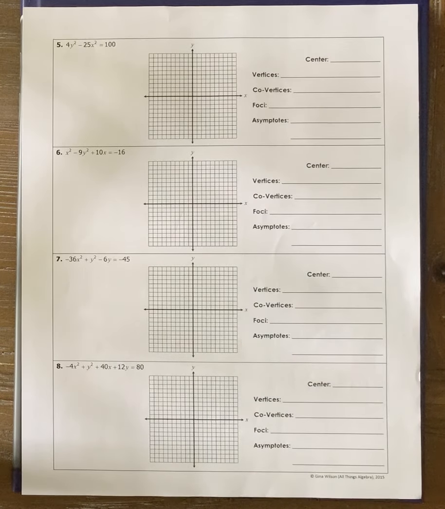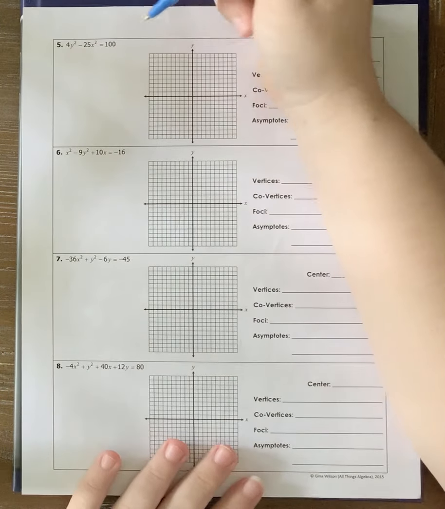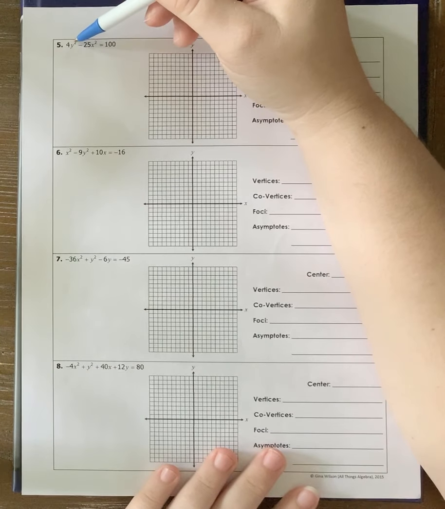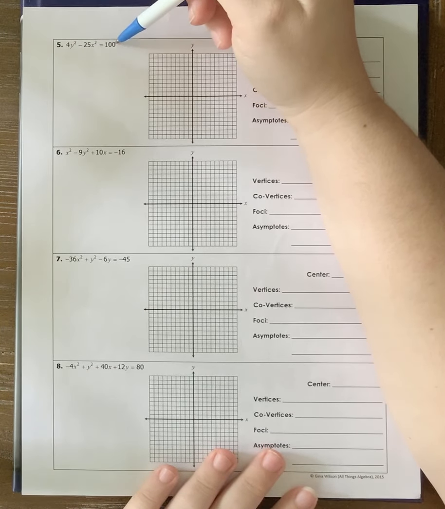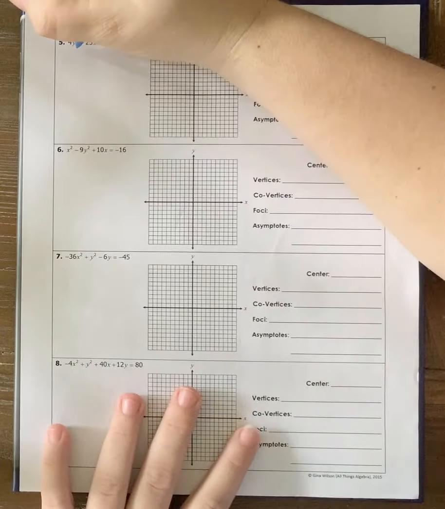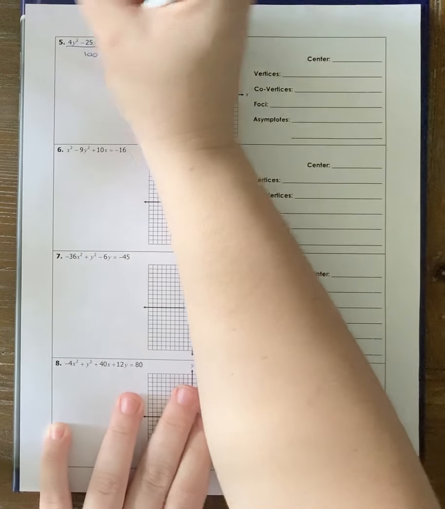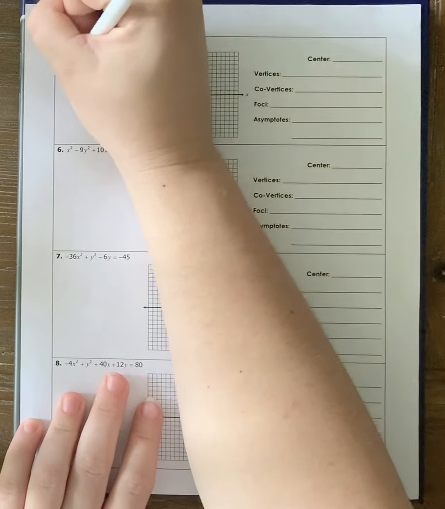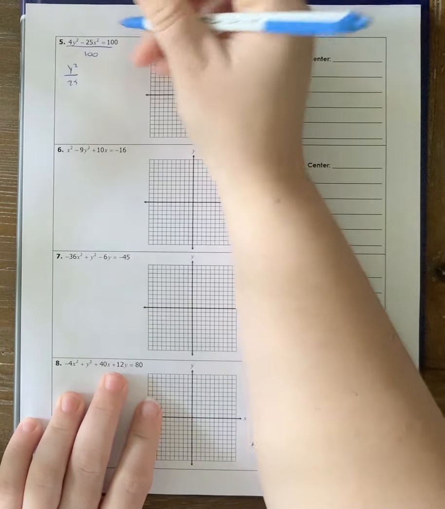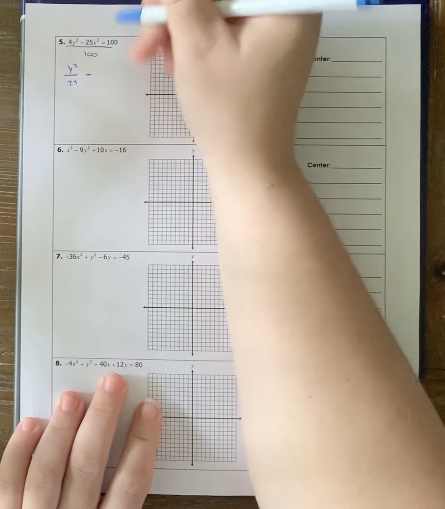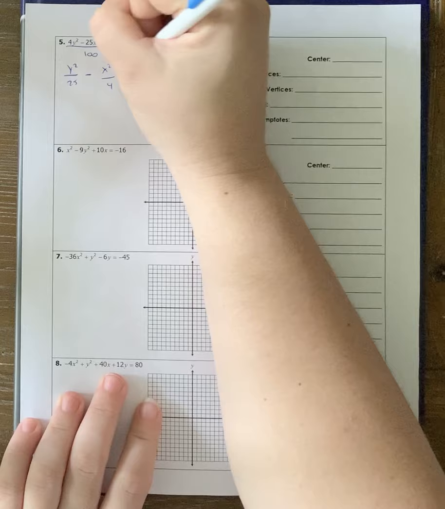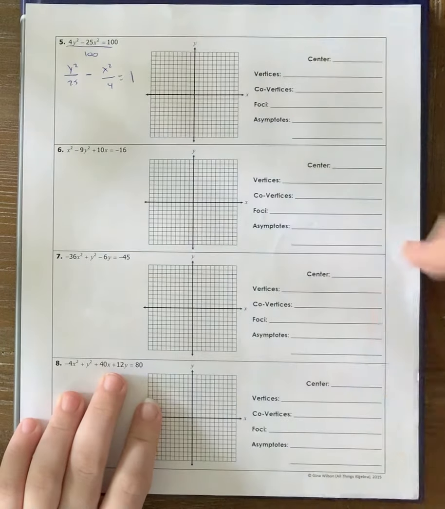Okay, so this first one here, we only have one y and one x, so you don't have to put anything together, but it does have the y comes first. We need to get this 100 to where it equals a 1. So we're going to divide the entire thing by 100. And so 4 over 100 simplifies down to 1 over 25. So it's y squared over 25. And then we have minus 25 over 100 simplifies down to 1/4. So it's x squared over 4. 100 divided by 100 is 1.